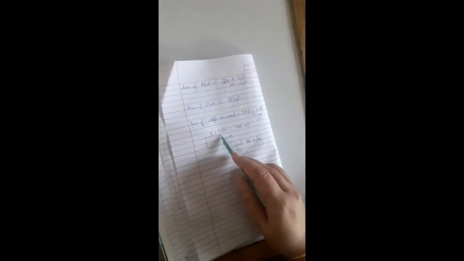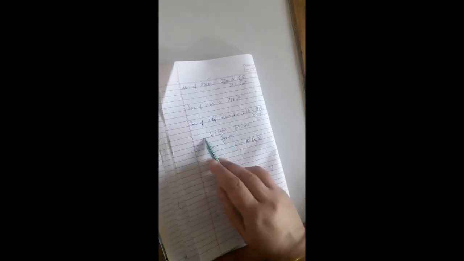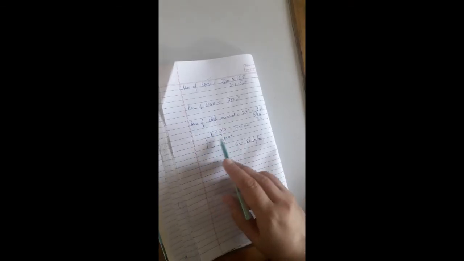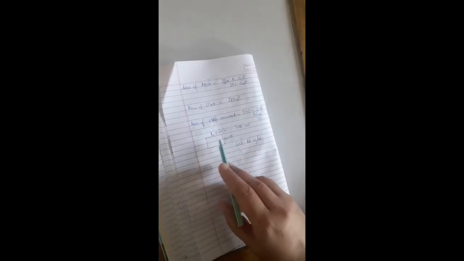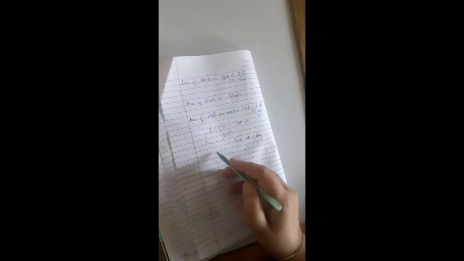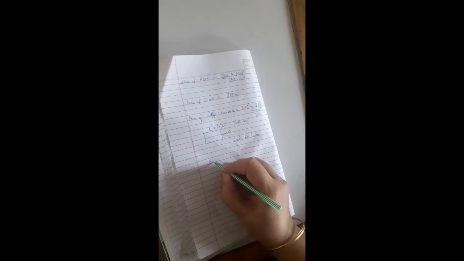So for this carpet, they have given you the width, I don't know the length. So in order to find the cost of the carpet, first of all I have to find the length of the carpet. How can I find it?